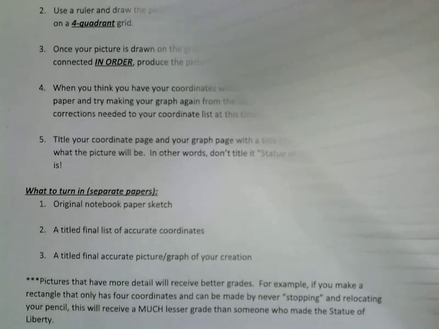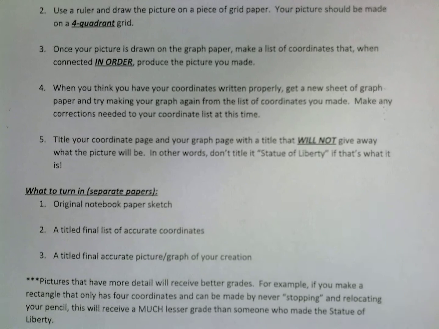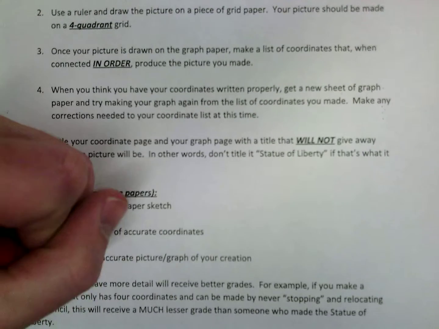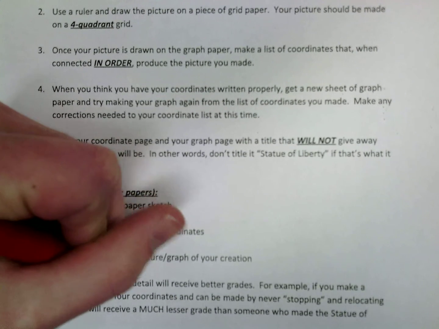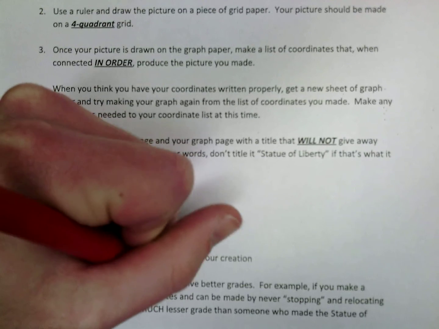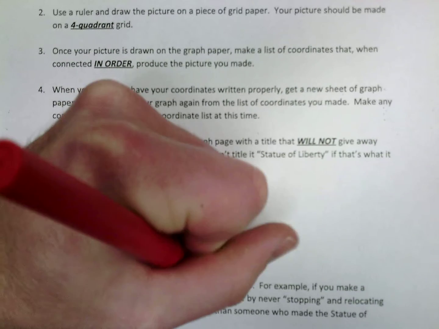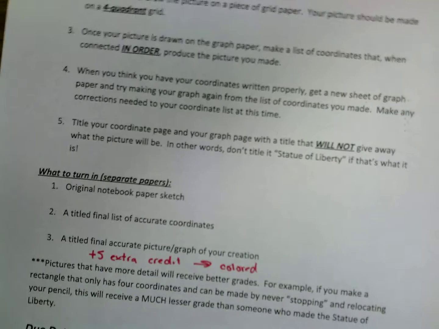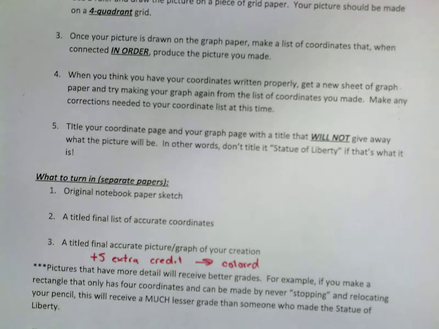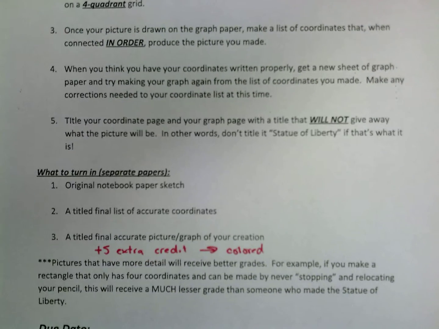And then lastly, if you're someone that's interested in this, we'll say +5 extra credit if you color it. Okay, so +5 points extra credit if you go through and color it. Alright, it's worth a total of 20 points, so you can get 25 out of it. And I'm going to post that rubric up on Google Classroom as well as the next slide that you're going to take a look at, so you'll know what I'm looking for.